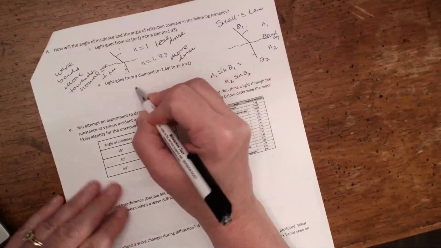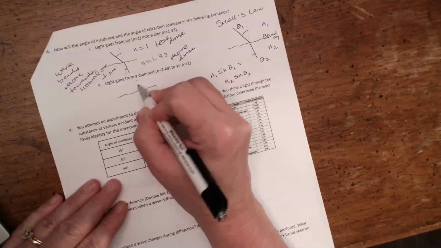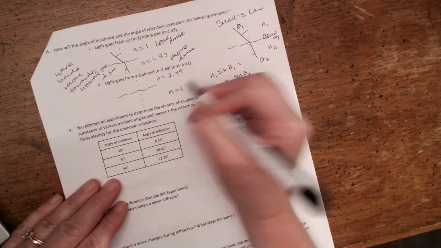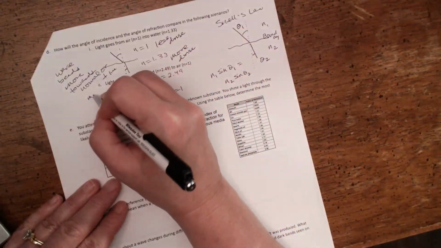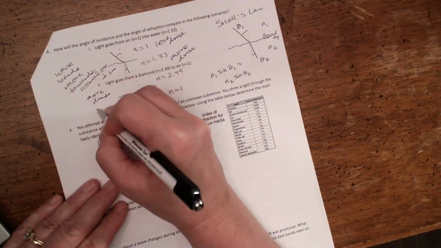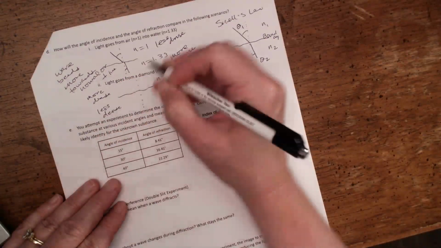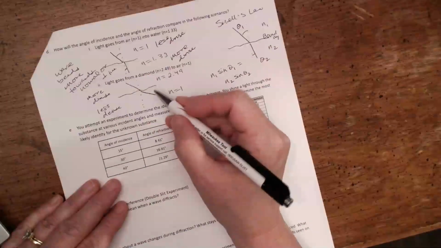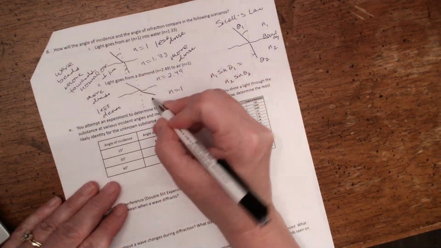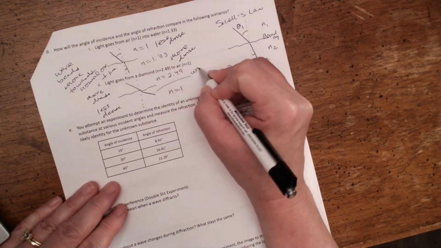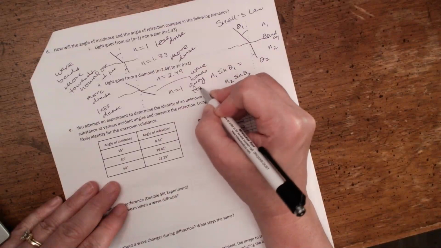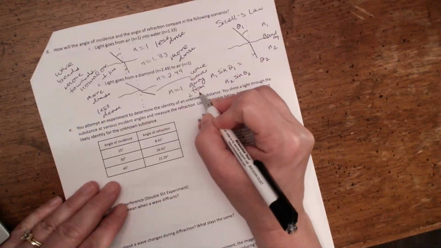If we've got the opposite case, we've got light going from a diamond, so here is N equals 2.49, into air. So we've got a more dense material. So let's say our light waves come in. This one is going to bend away from the perpendicular. If you're going from more dense to less dense, the wave is going to bend away. Wave bends away from the perpendicular line.